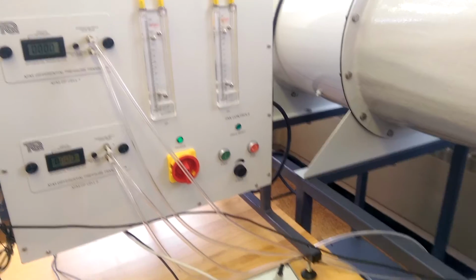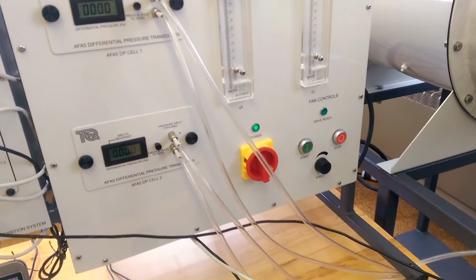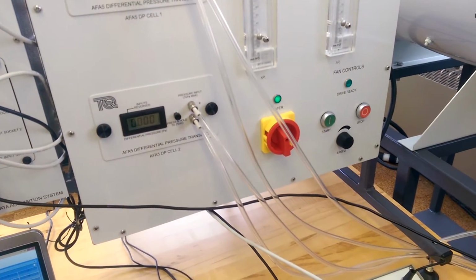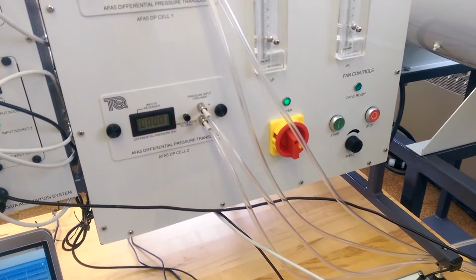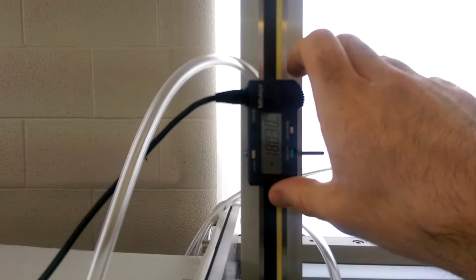So now you're all set. What you're going to do is turn on the wind tunnel to a velocity of 25 meters per second. Once you do that, what you're going to do is move the pitot tube, move it almost to the top, but not quite.